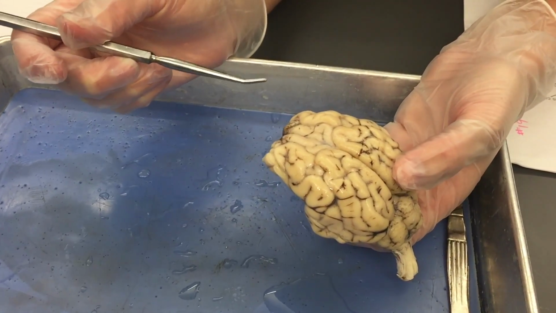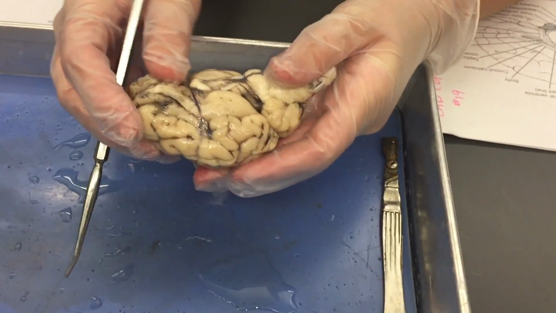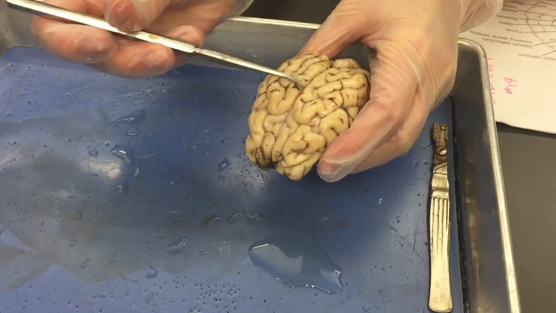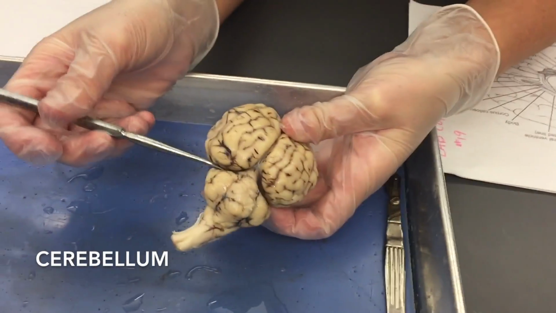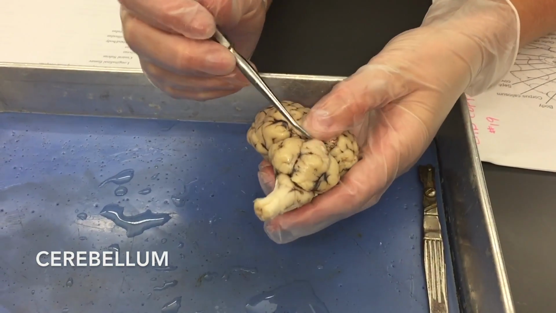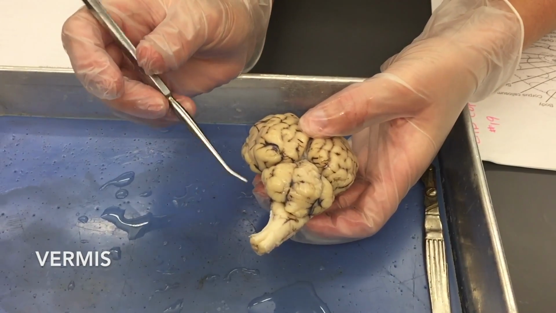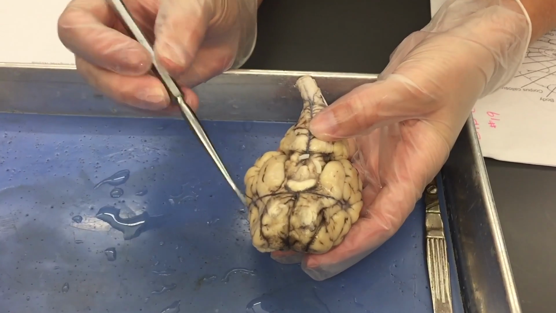What else can we see without dissecting? We already pointed out the longitudinal fissure right here. Oh, cerebellum. So in the back, obviously there's a border between these two. This is your cerebrum up here. This is your cerebellum down here. Down in the center is going to be the vermis of the cerebellum, just connecting the right and left hemispheres together.